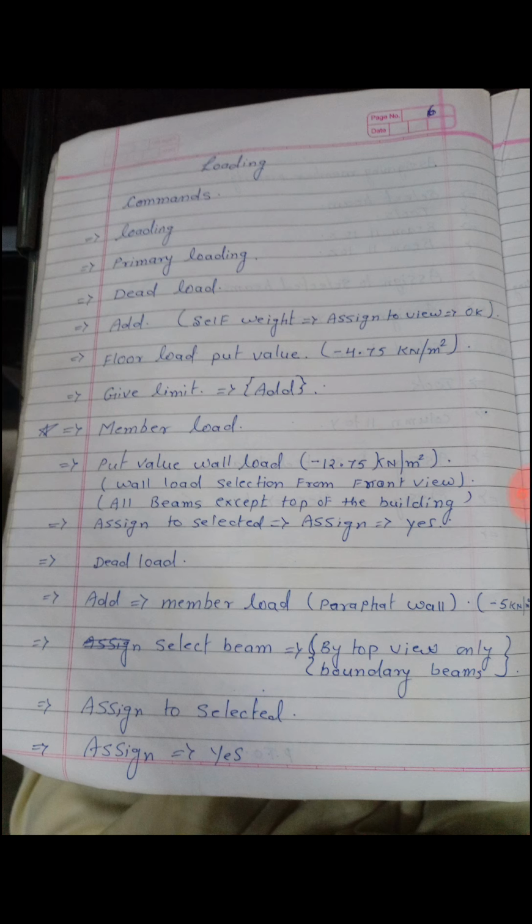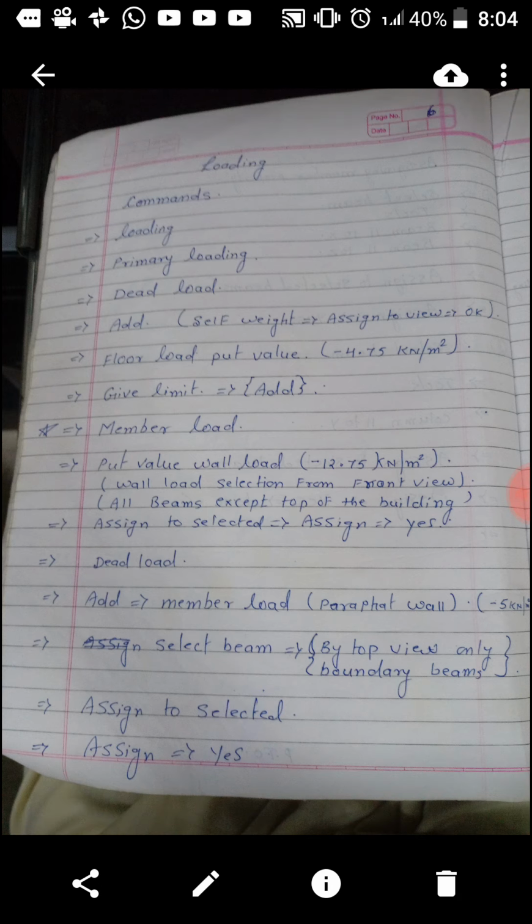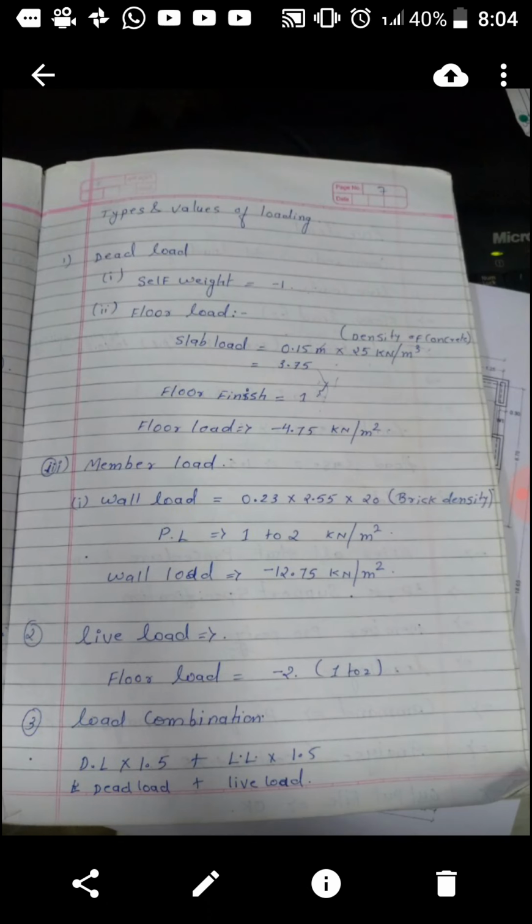Wall load selection from front view, all beams except the top of the building. Assign to selected, assign yes. And dead load, add member load and parapet wall. Parapet load of wall of parapet wall is low. Select next, select beam by top view only, boundary beams. Assign to selected, assign yes.